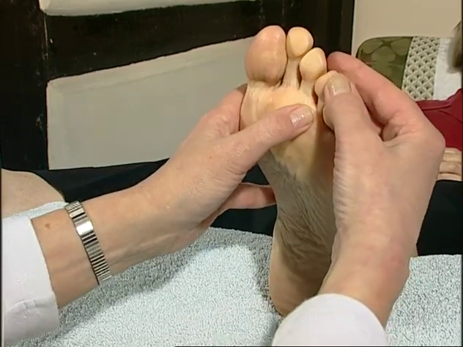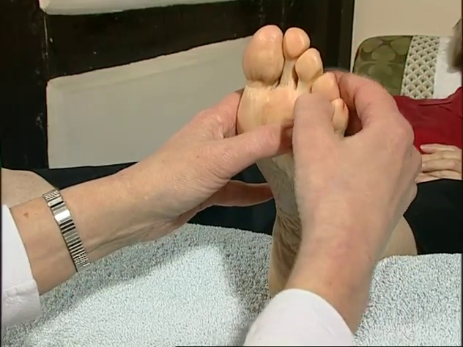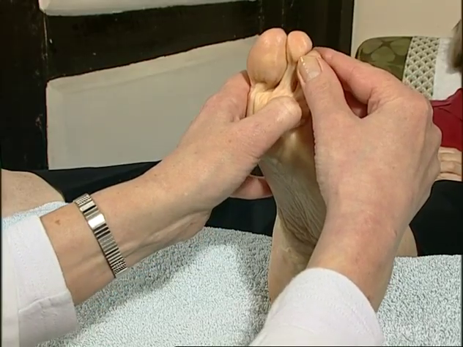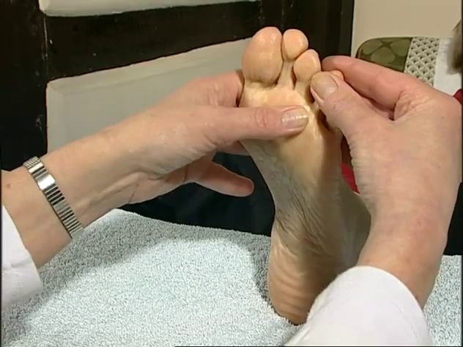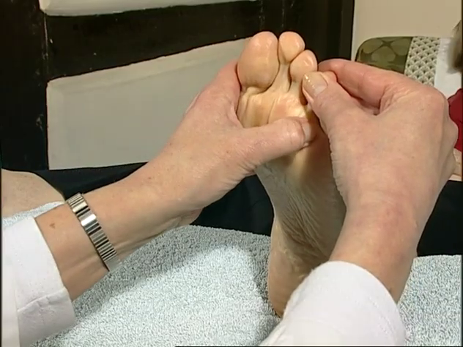Then the reflex for the eustachian tube, so just below the web between the third and fourth toe. It's one precise point. And then the reflex for the ear, so support the fourth and fifth toes, work with the left thumb just below where those toes attach to the foot.